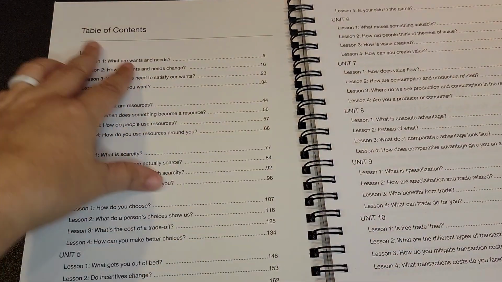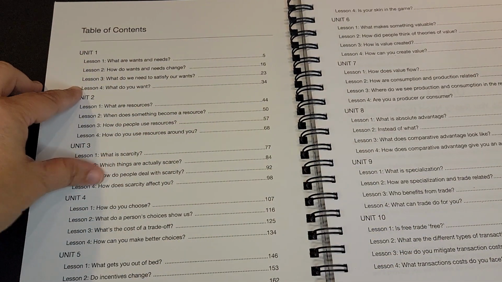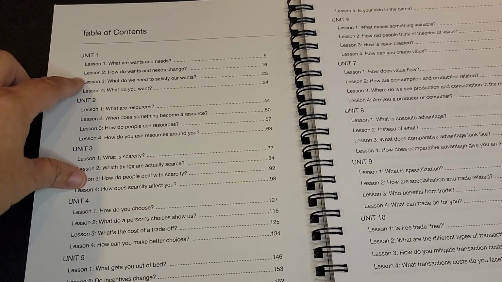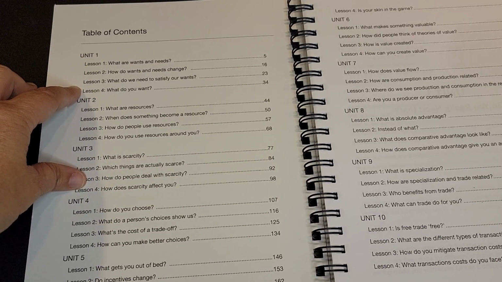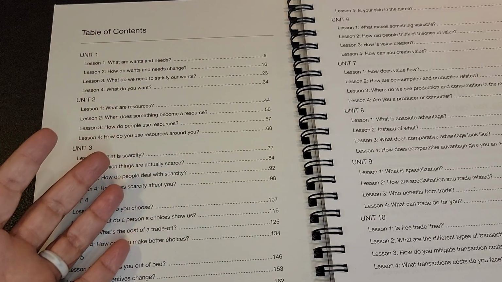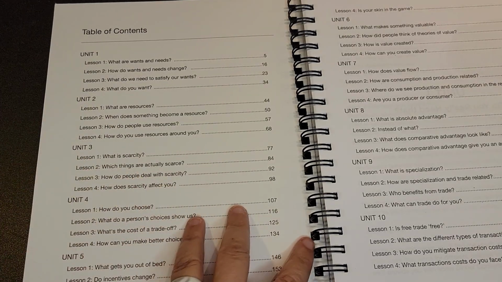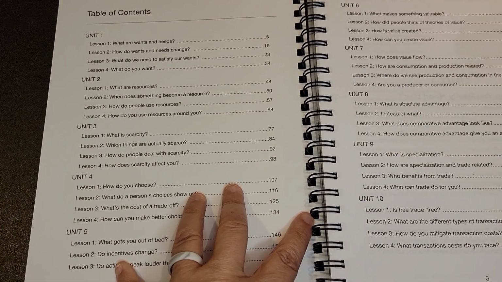So you can see that each unit has 4 lessons, and each lesson is set up to take 1 week. So you have 4 weeks per unit, with a total of 30 units for the entire curriculum. And so that's 120 weeks that they have this set up to be utilized.